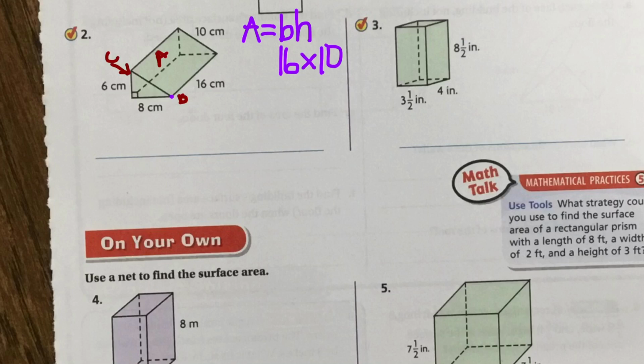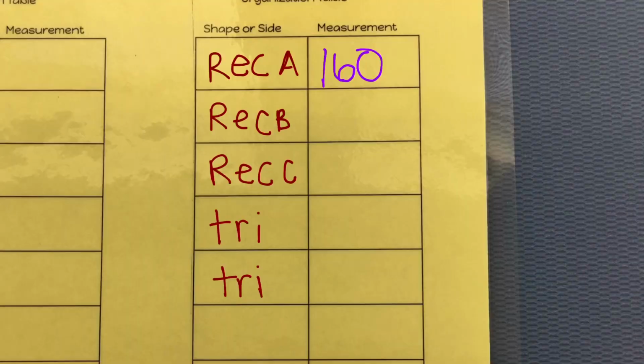Okay, let's do rectangle B, which is the bottom one there. What's my side? So area equals base times height. All right, my base is 8. Right? And then the side is 16. So quickly figure out 8 times 16. What do you got? 128. Okay, that's rectangle B.